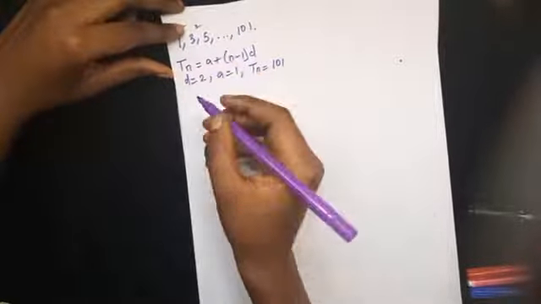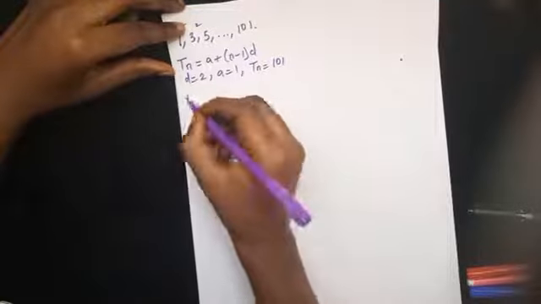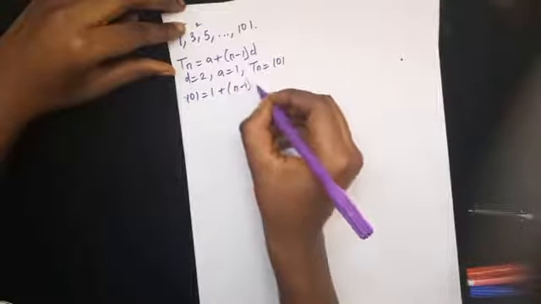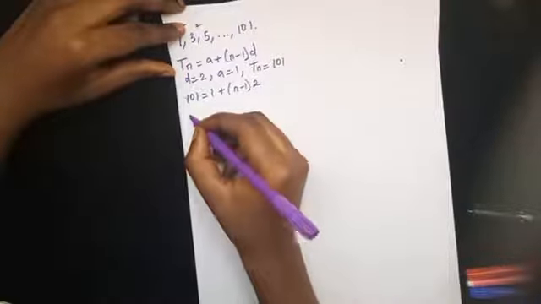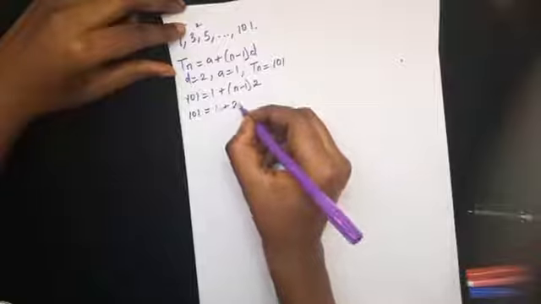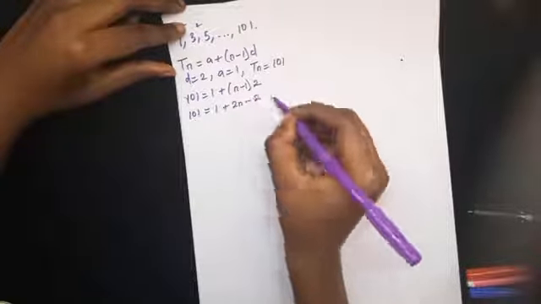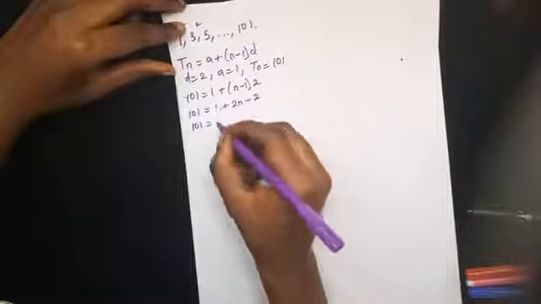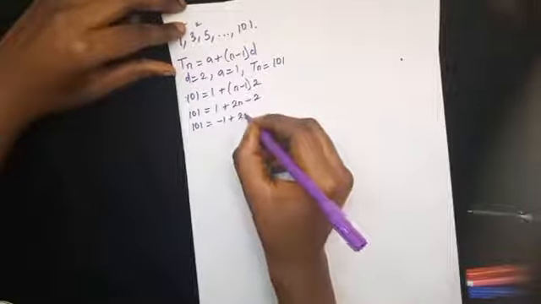All this is in a bid to look for the value of n. So substituting now, 101 equals 1 plus (n minus 1) times 2. That is 101 equals 1 plus, opening the bracket, 2n minus 2. 101 equals 1 minus 2, that is minus 1, plus 2n.